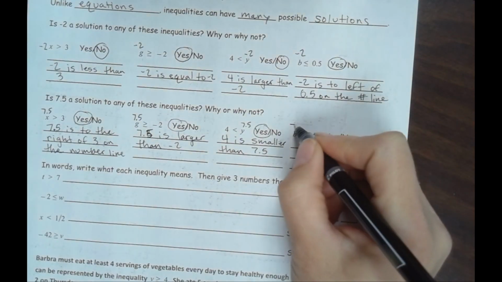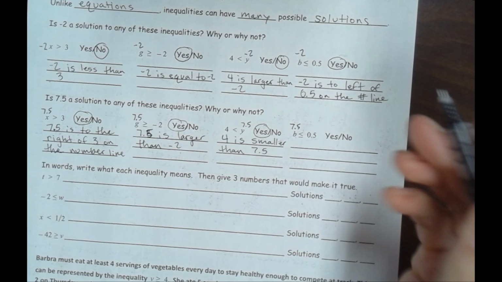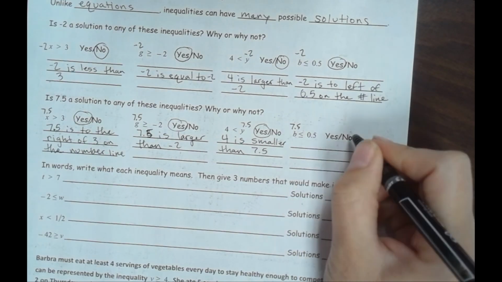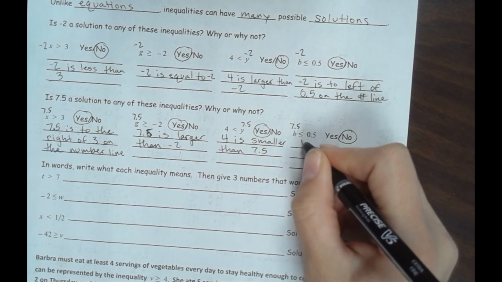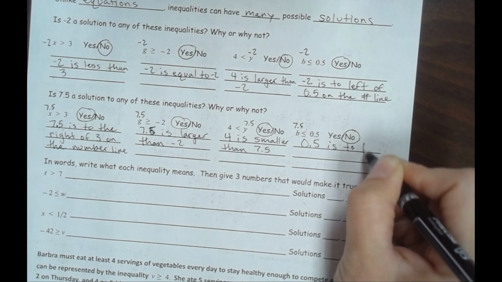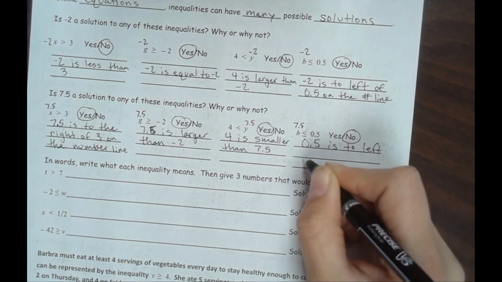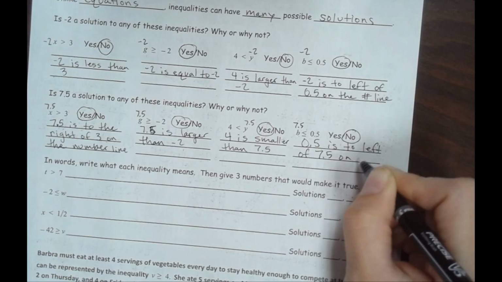Okay, if I put 7.5 here, is that true? 7.5 is less than or equal to 0.5? No, because 0.5 is to the left of 7.5 on the number line.